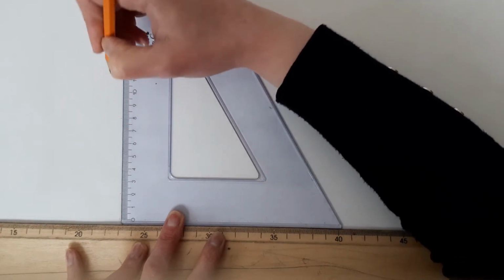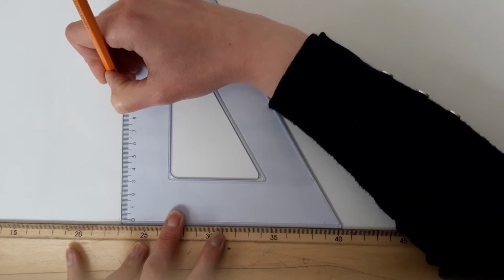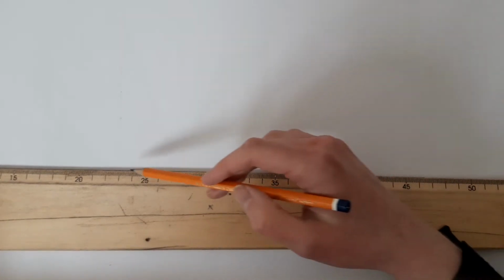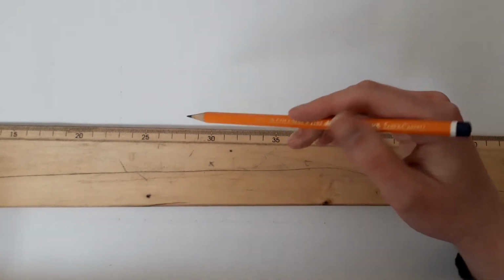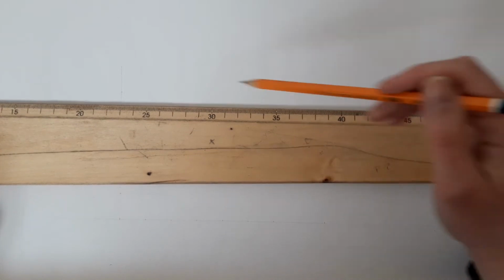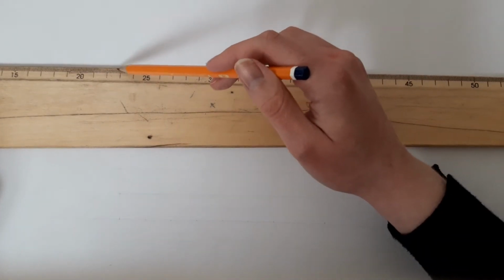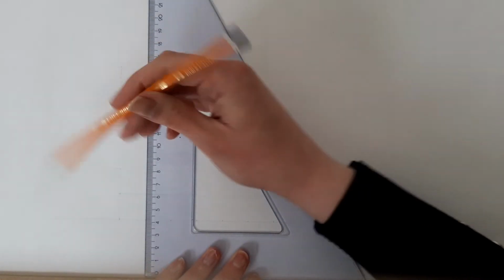And then 2 other 20s. Okay, so I have all the widths I need there now. So they can all come across. Okay, and all the other points will come up vertical.